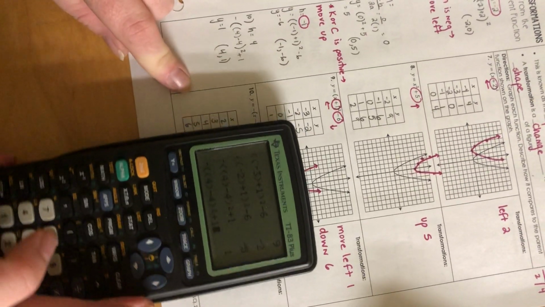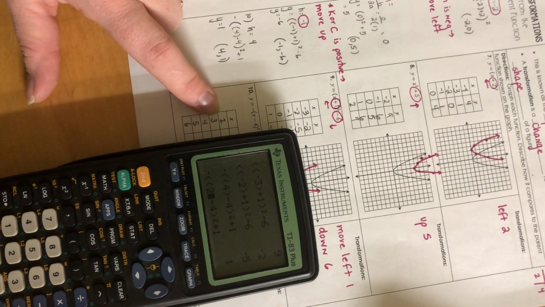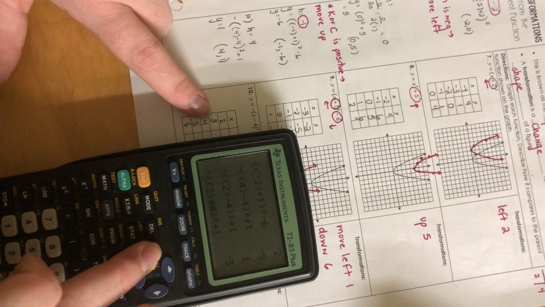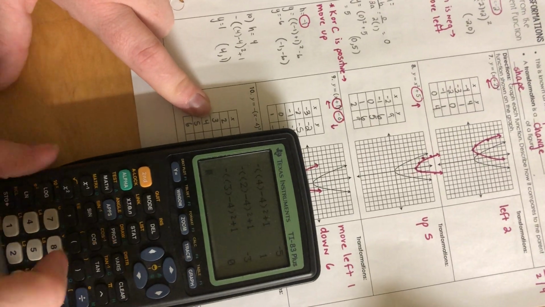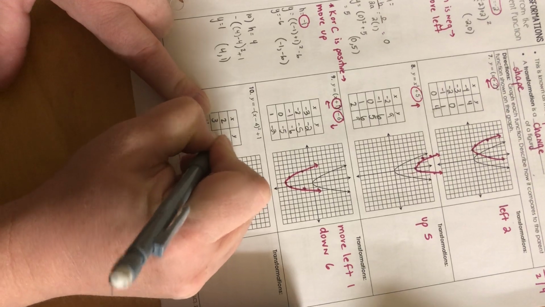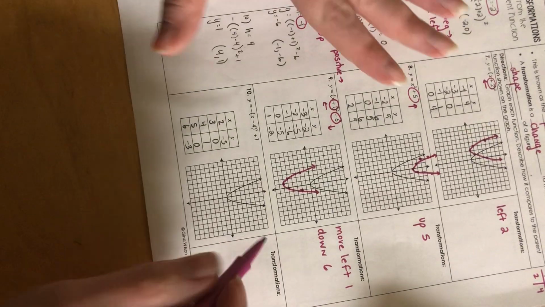Now I'm going to put my 2 in, enter, put my 3 in. Okay, so I have -3 and 0. And then it should be 0, -3. All right, let's graph this one, see what happens.